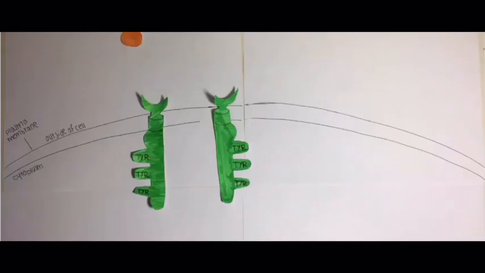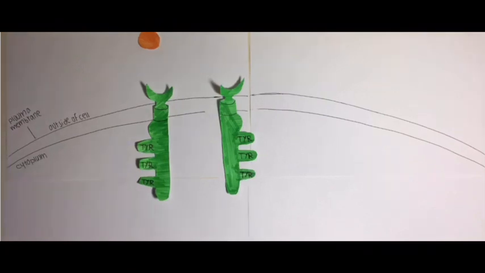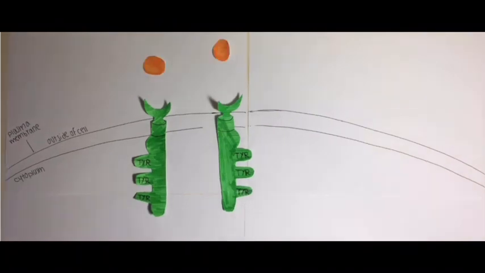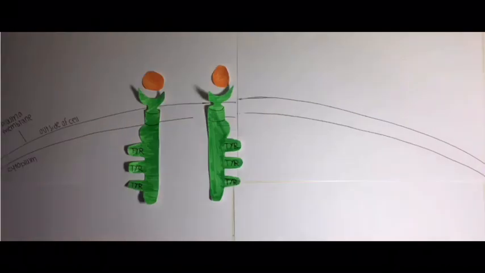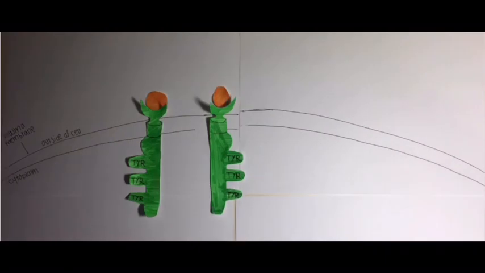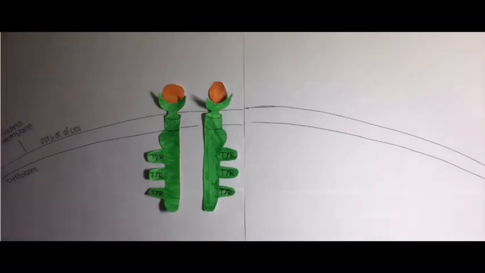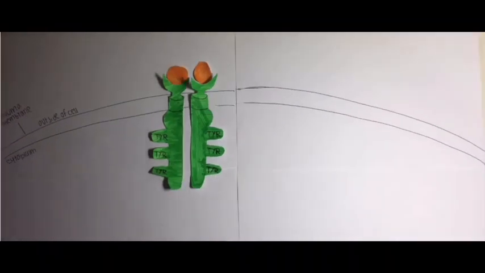So the signal molecule is going to start to come in from outside of the cell, and it's going to dock in the signal binding site. And then once they're docked, the receptor tyrosine kinase proteins are going to start to move closer together to form the dimer.